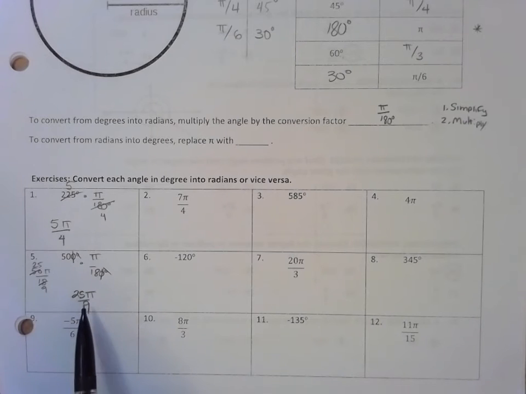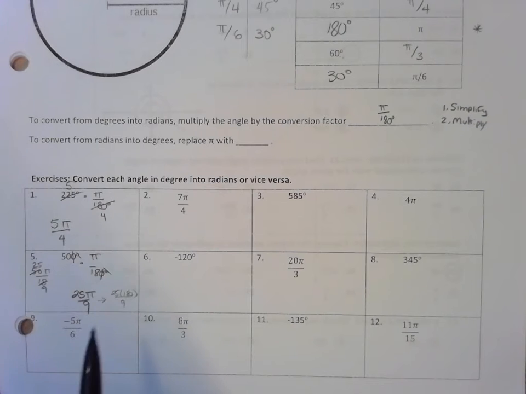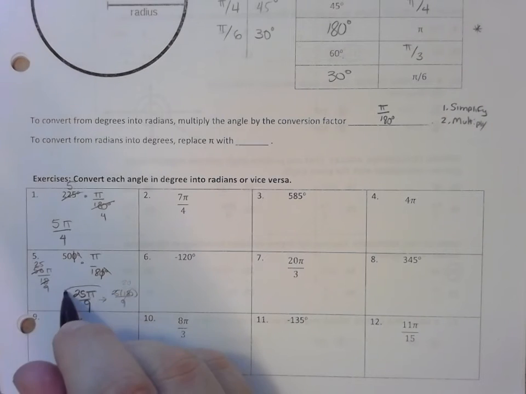Now, how do I know my answer is right? How do I convert it back? That's the second thing we're going to do. Since we know that pi represents 180 degrees, to check my answer, I'm just going to remove the pi and replace it with 180. Again, I like to always simplify and then multiply. 9 goes into 180 20 times. 20 times 25 is 500. So this answer was correct.